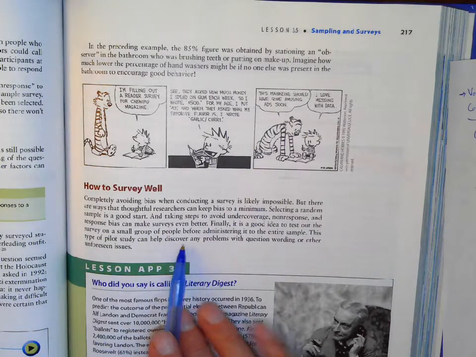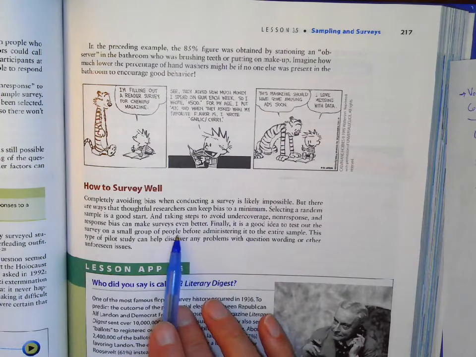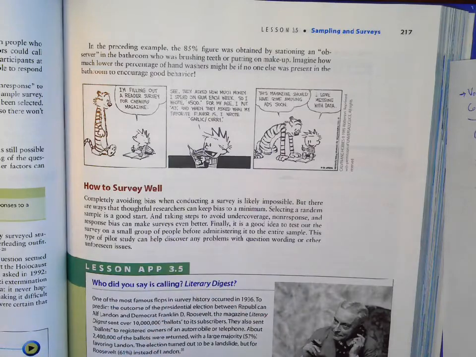Okay. Finally, you can watch out for the wording of your survey as well. Make sure it's worded correctly. You might try it out on a couple people before you actually take it and do the survey.